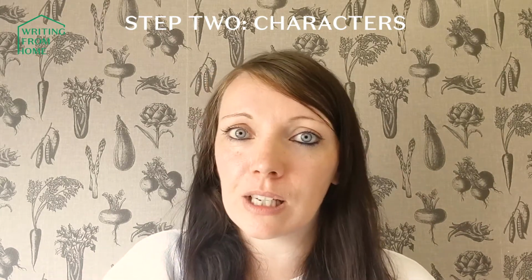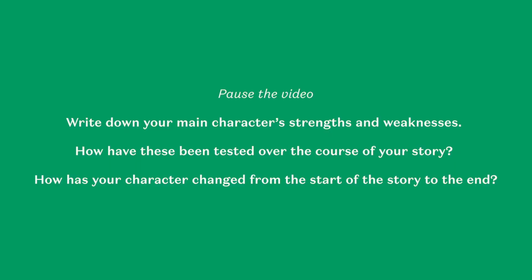Usually character arcs deal with internal personal changes. Whilst these changes might not be monumental, they will have made a significant impact on your character. So now write down your character's strengths and weaknesses and map out your character's arcs. How have their strengths and weaknesses been tested, and how have they changed from the start of your story to the end? What have they learned?